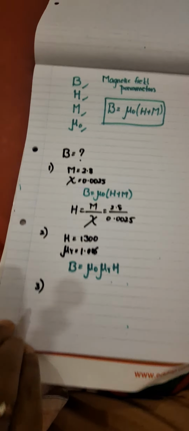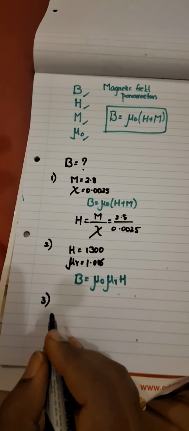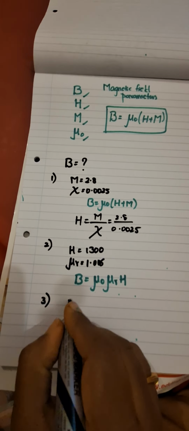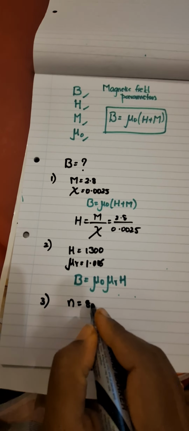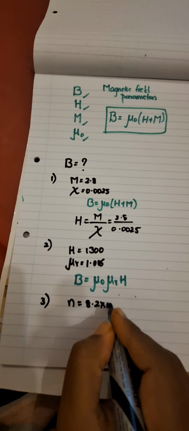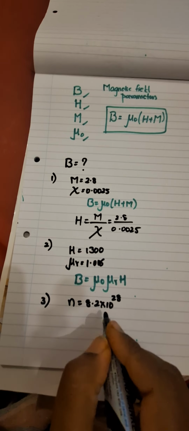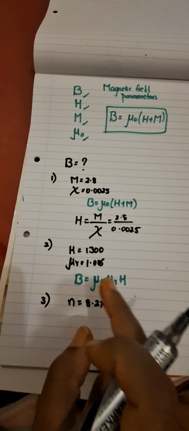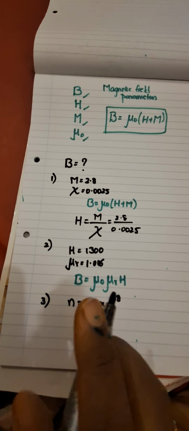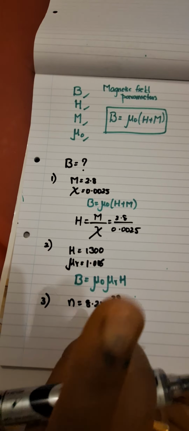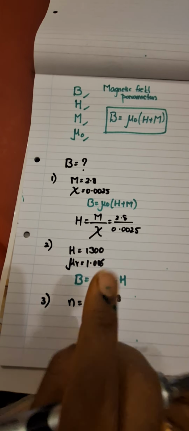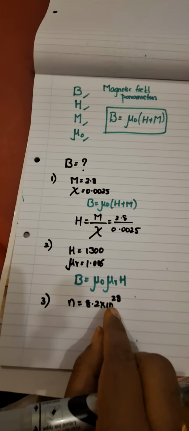Next, the third point. In the third point, they were giving the number of magnetic dipoles per unit volume. Dipoles means how many poles are there in the system. For example, north pole and south pole both together are called a dipole. North and south are treated as a single alignment. Like that there are 8.2 into 10 power 28 alignments.